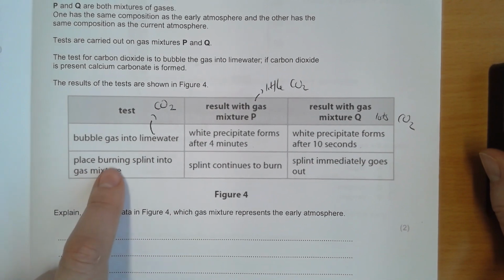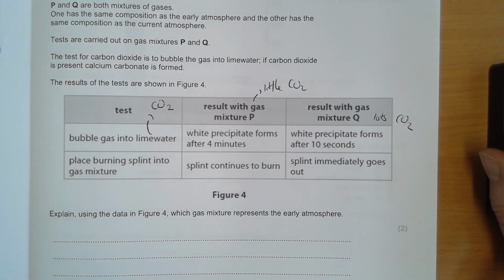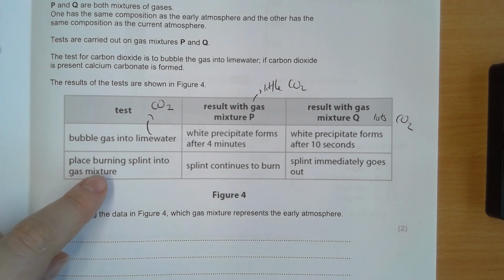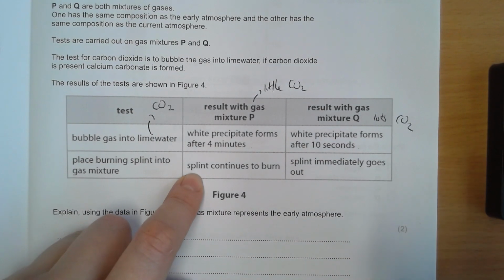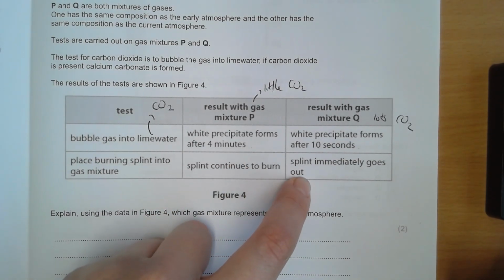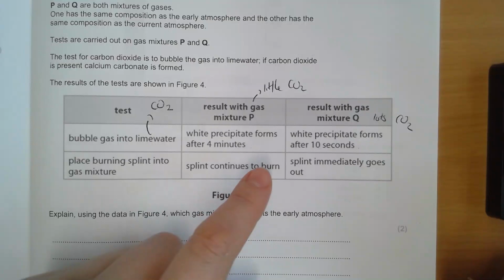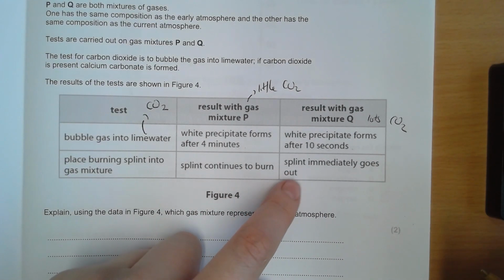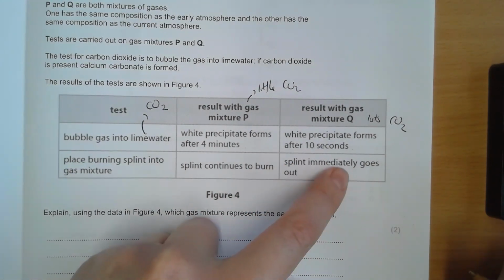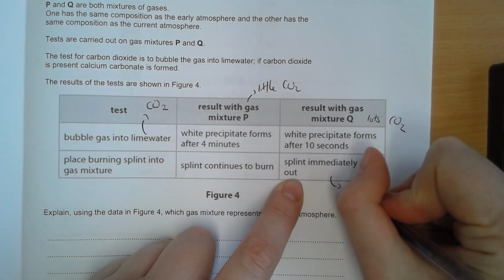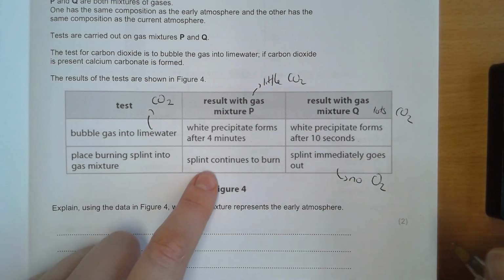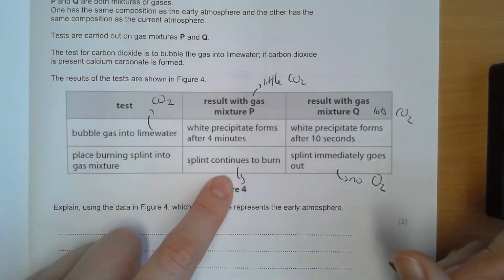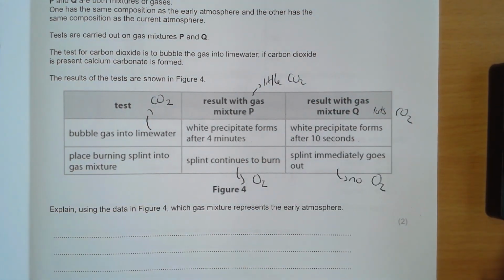The other test they give you is a burning splint into a gas mixture. So a splint is just like a little wooden stick, and if it's burning, it's actually on fire, and if you put it into this particular gas, the splint continues to burn. If you put the splint into this gas, it goes out. Now, in order for burning to occur, there needs to be oxygen, and if the splint immediately goes out, that tells me that you've got no oxygen. That's why it goes out. It's extinguished because there's no oxygen. If it continues to burn here, you must have oxygen.